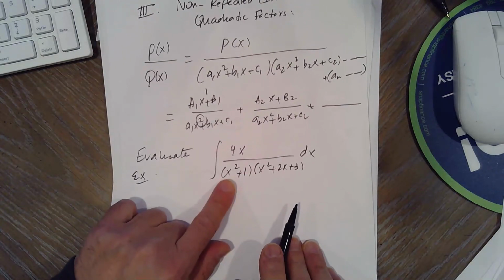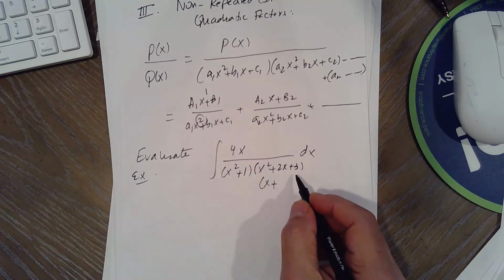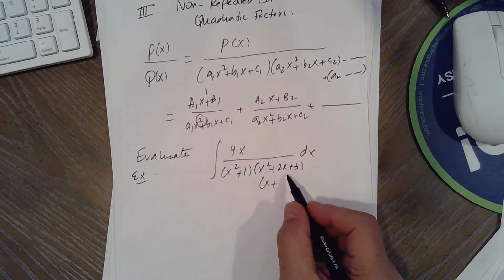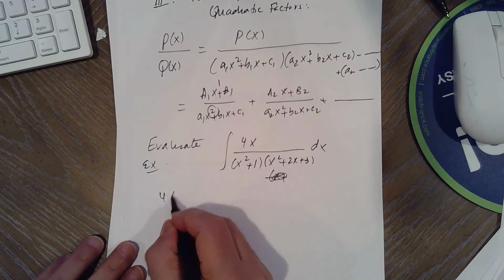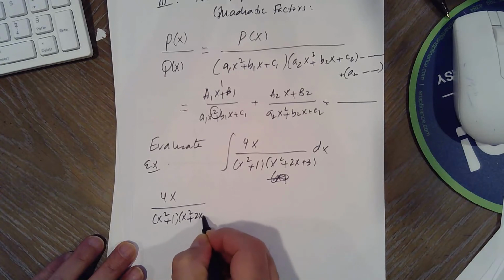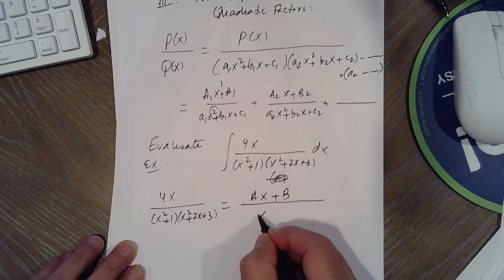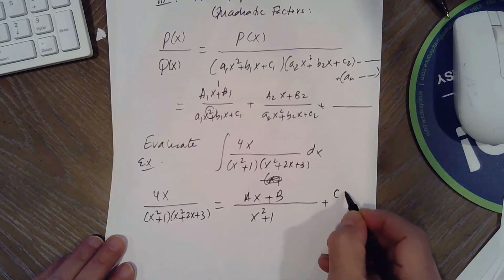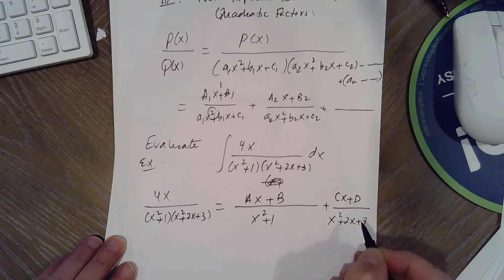Well, the first quadratic factor is prime. The second one, is it factorable? No, it's not. Product of 3, sum of 2. Forget it. So they're both non-factorable, which is good. Prime. So we're going to write this as ax plus b over x squared plus 1, plus cx plus d over x squared plus 2x plus 3.